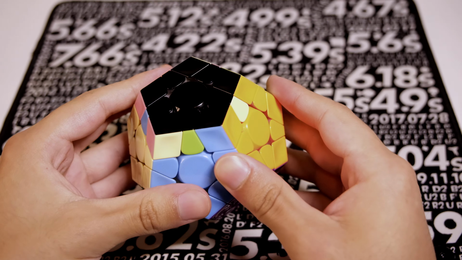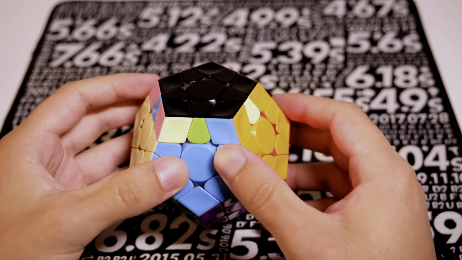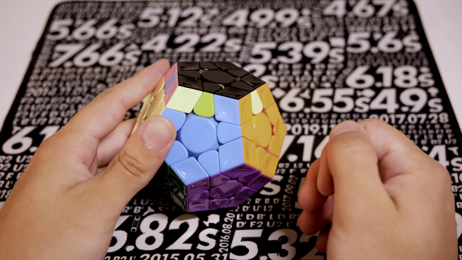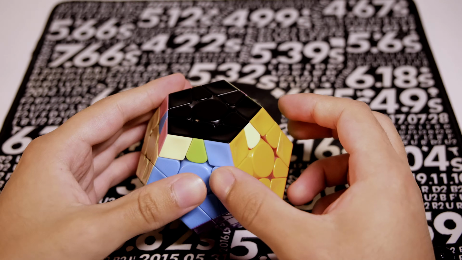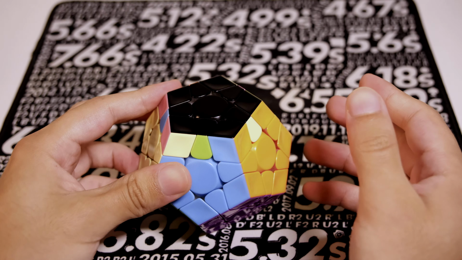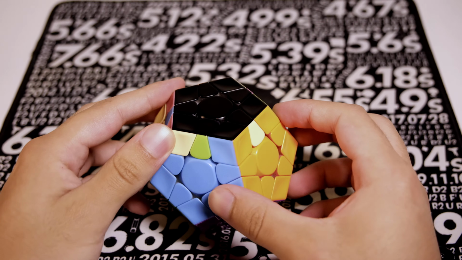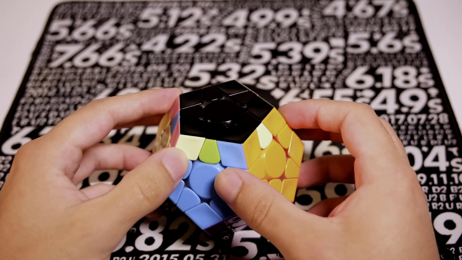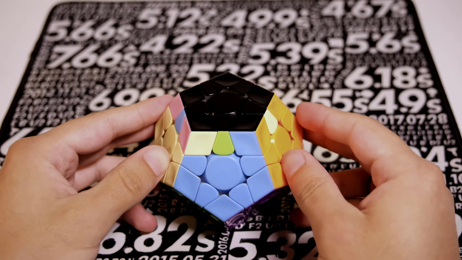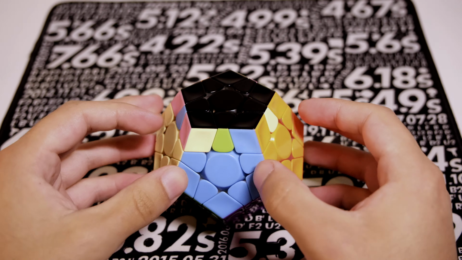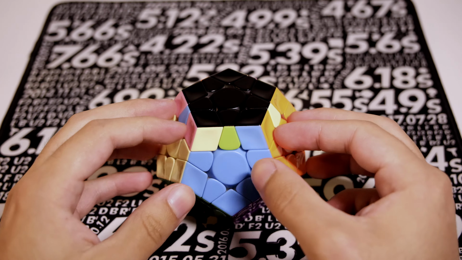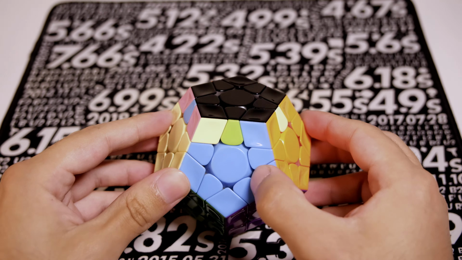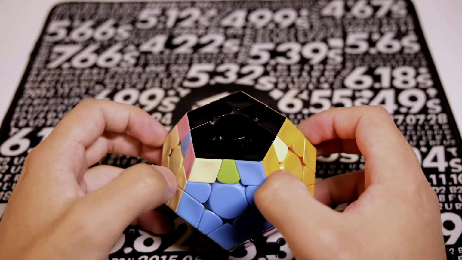So starting off with L1, I will be doing three-side recognition for this, so definitely different, and I'm not sure if it's good. I've been working on it, and my recognition time seems to be pretty decent, so we'll be recognizing all of our L-Perms like this, where we have both of the headlights on the left and right sides, and we'll be looking in between them like this.